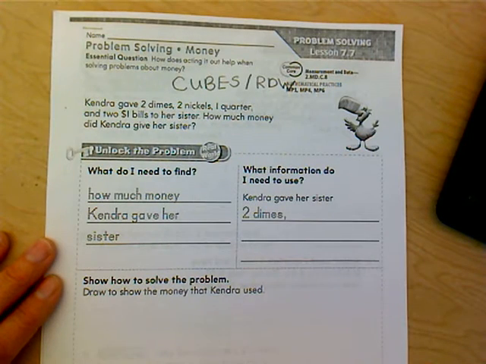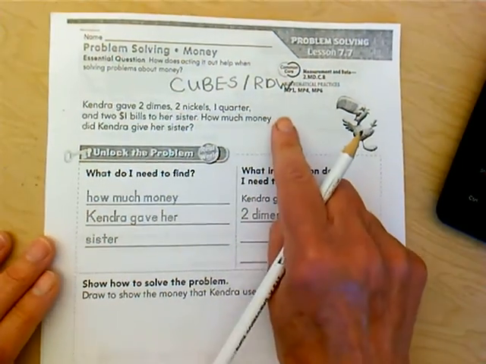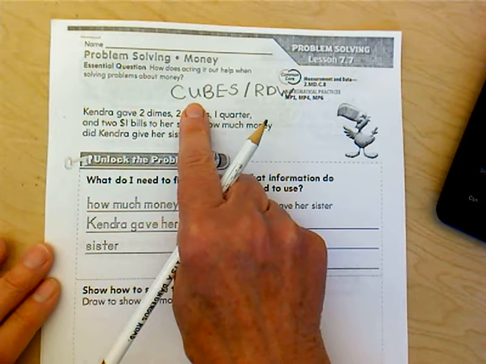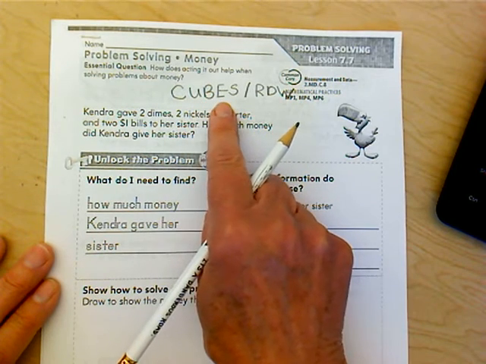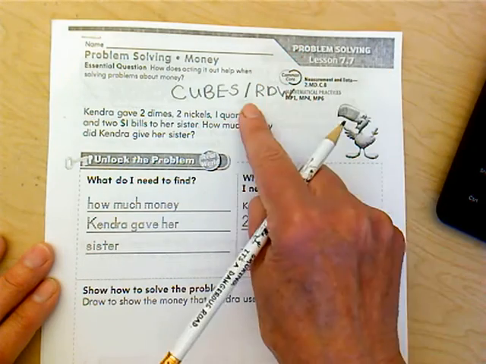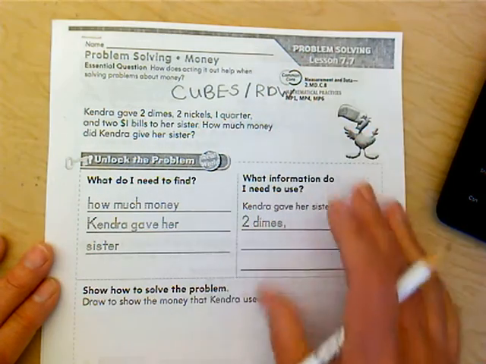So on each one of these problems you need to make sure that you are using the protocol that we learned in Eureka Math, with remembering to circle the numbers, underline the question, box the keywords, X out extra information, set up and solve, which involves reading, drawing, and writing your answer.